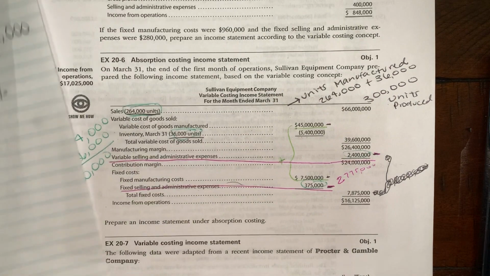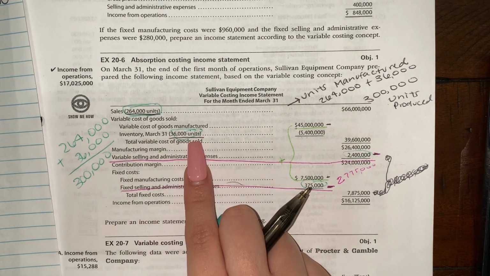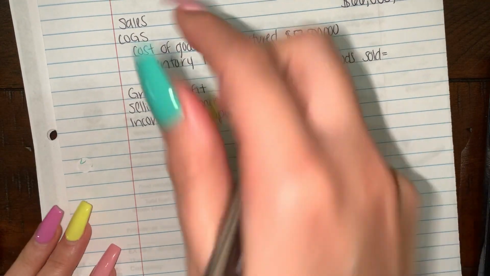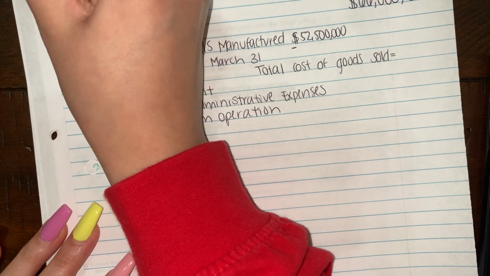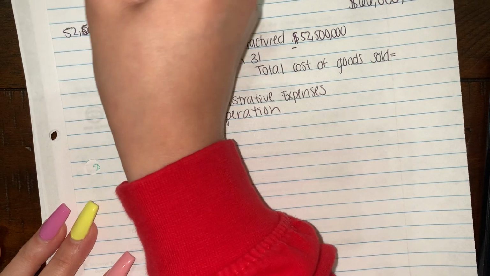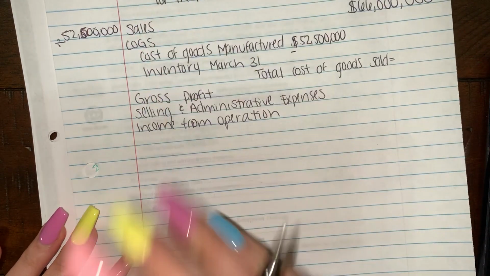It tells us here that the inventory on March 31st is 36,000 units. But we need to find the cost of each unit. The way that we would do that is we would get the 52,500,000, and we would divide by the number of units.